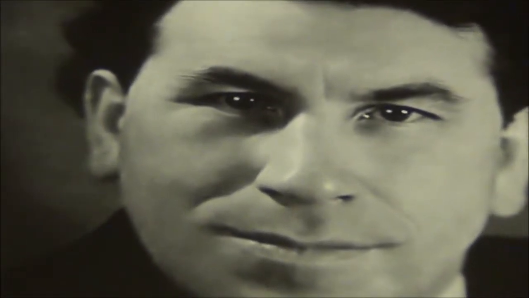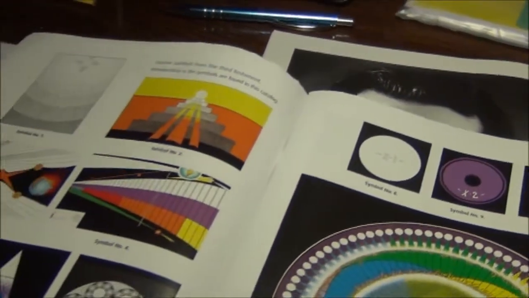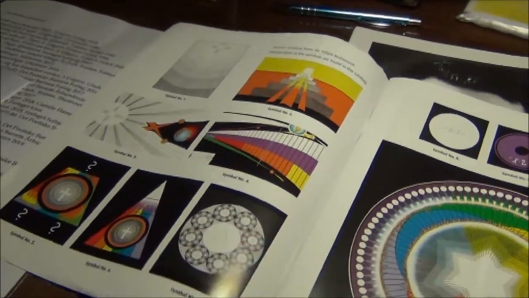Here's a picture of Martinus, aged 44 years old, in 1935, when he wrote the first volume of Livets Bog, the Book of Life, which is the main work of the Third Testament. Go to other videos to have explanations on Martinus' cosmic symbols, which you see here.